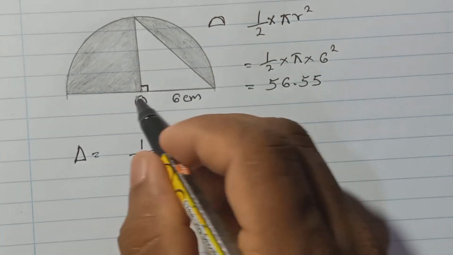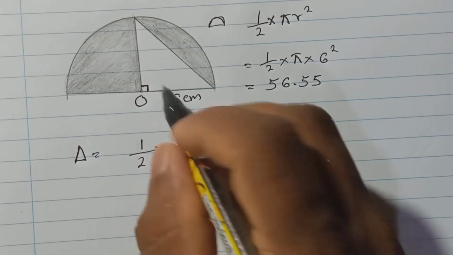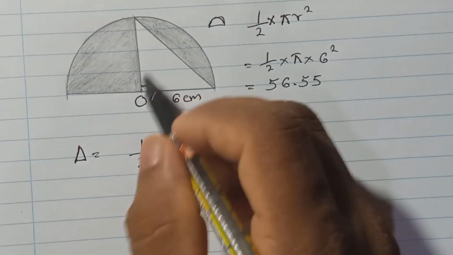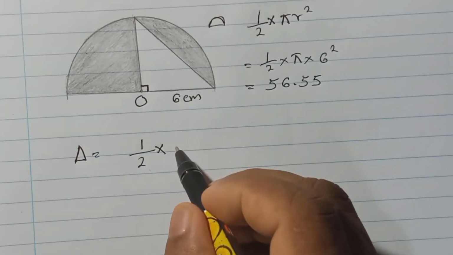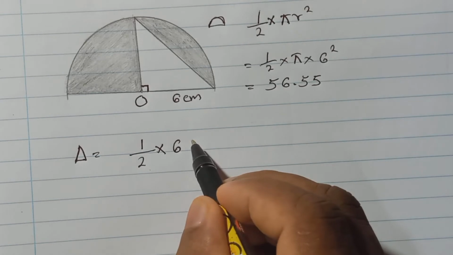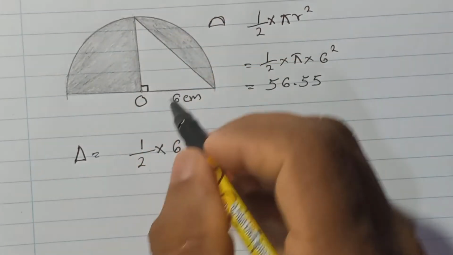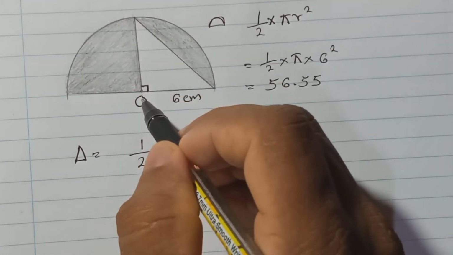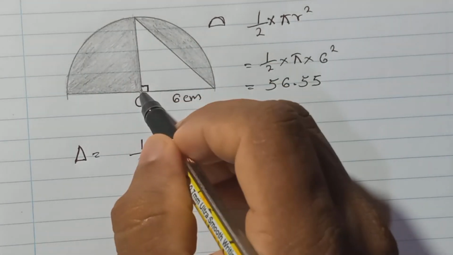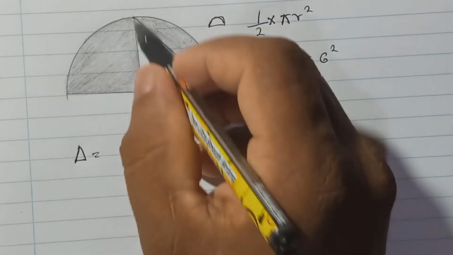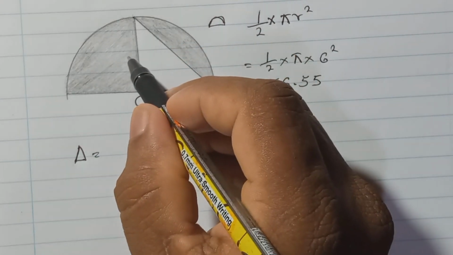So how to find the area of this triangle? Base into height. This height is the perpendicular height, right? This is a right angle triangle, so very easily we can find. The base is 6 centimeter, height also 6 centimeter, because here is a radius, this also a radius, this is the center. So here also the same length, 6 centimeter, here also 6 centimeter.